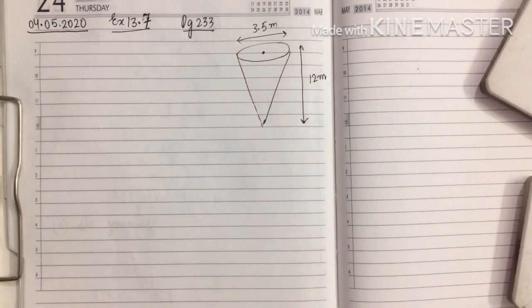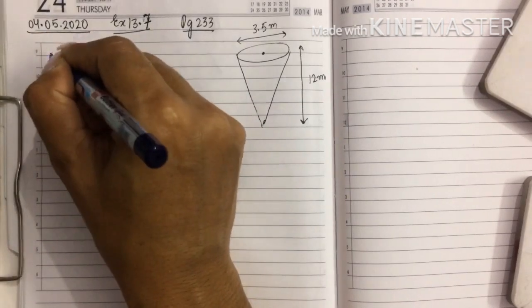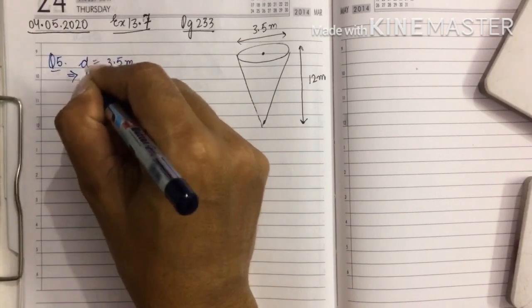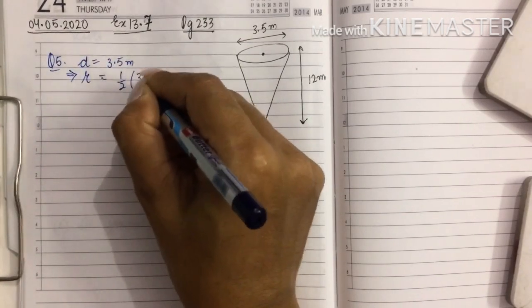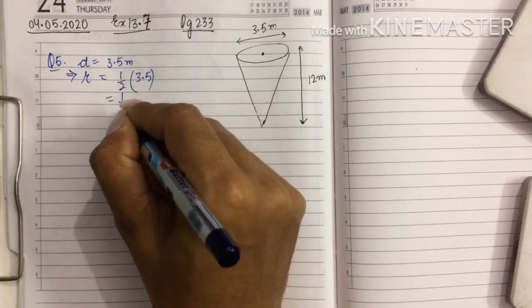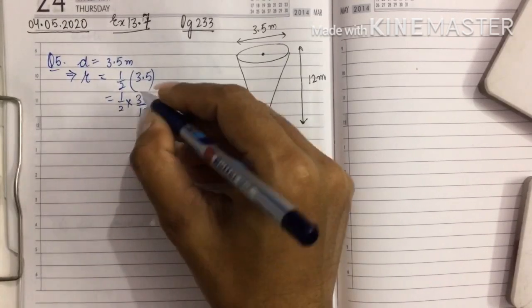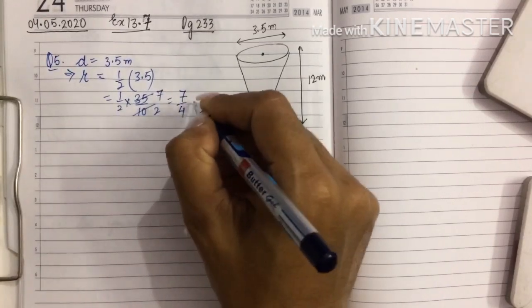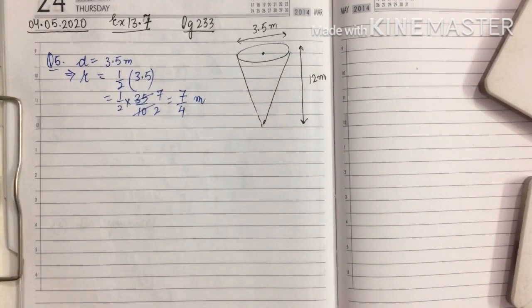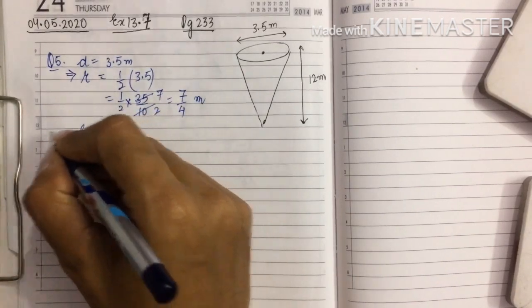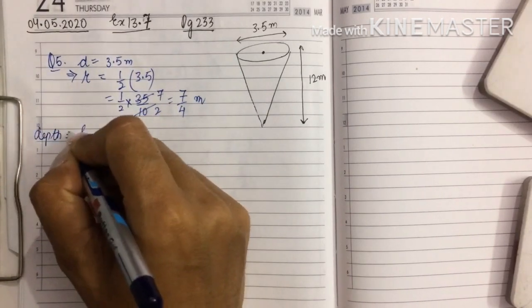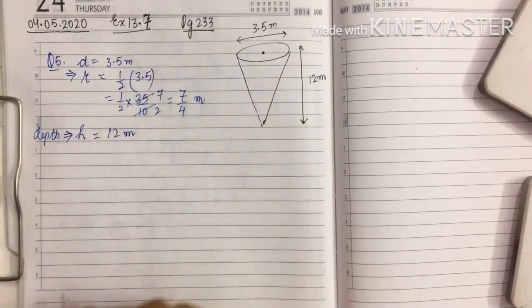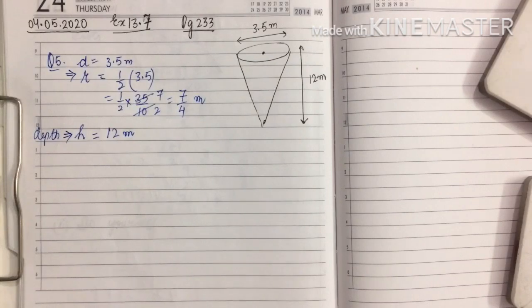So according to this, the diameter is 3.5 meters. Using this, we can find out the radius, half of the diameter. So this will be half of 35 by 10, which is 7 by 4 meters. The radius is 7 by 4 meters, and the depth implies the height is 12 meters. You have to find out the capacity of the pit.